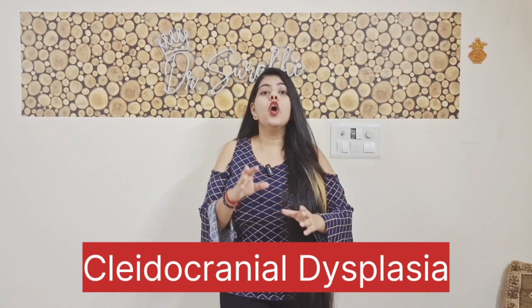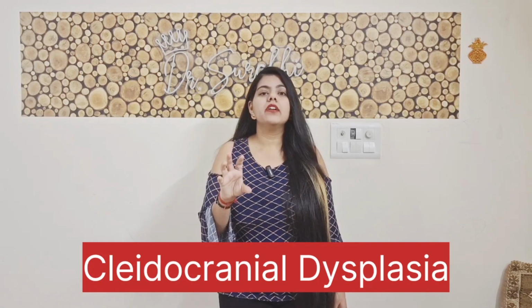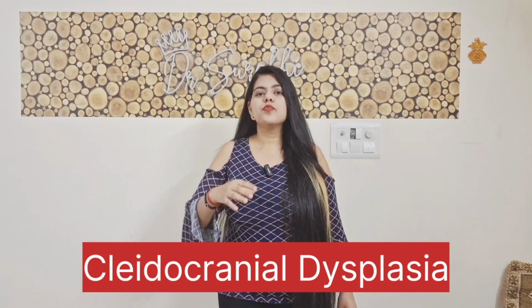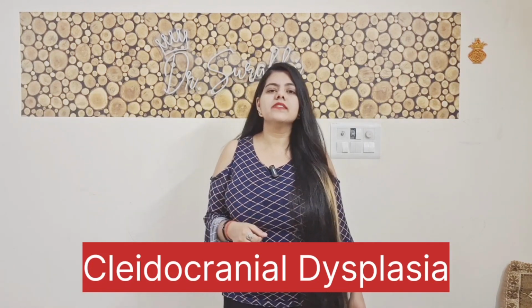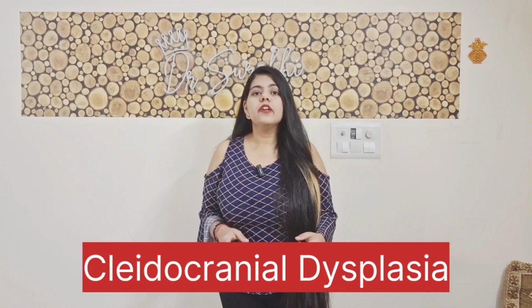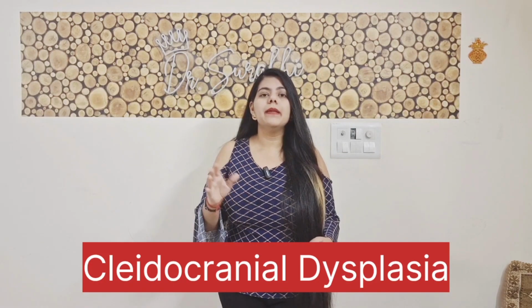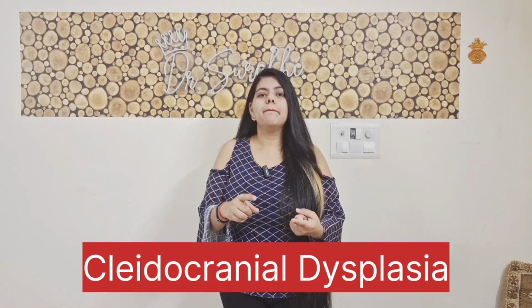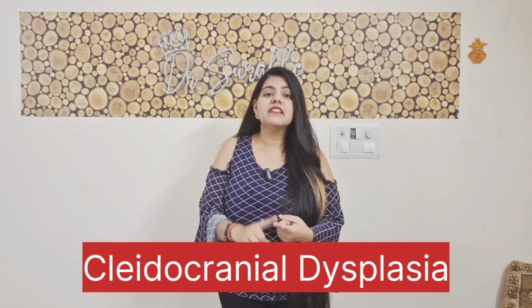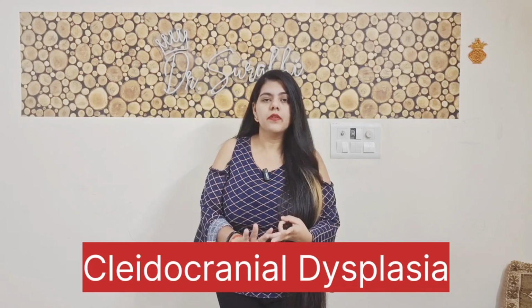Third one is the odontome, that is the hamartomatous formation which we will read in detail later on in the oral medicine video, right? Followed by the fourth, the supplemental, that is the duplication of the teeth, for example the lateral incisor, premolars and molars, right?